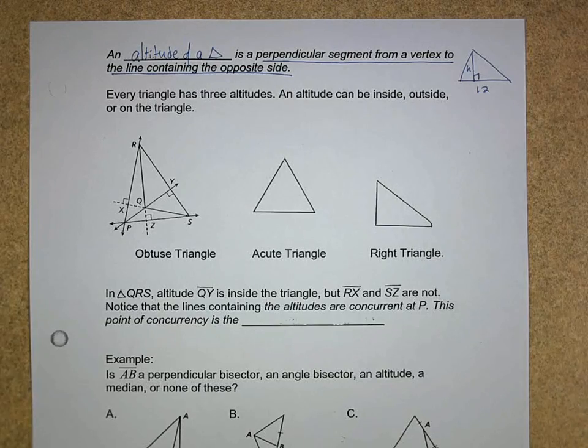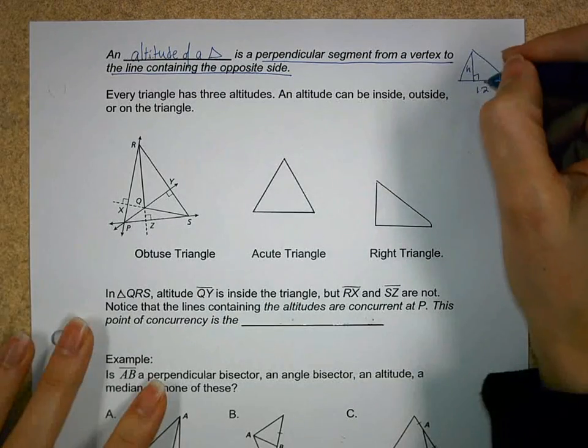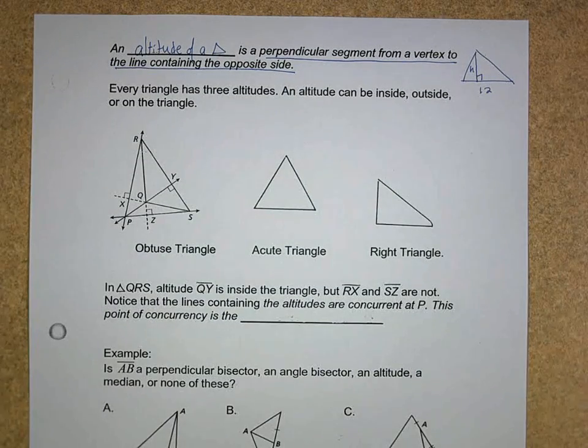But that means any side can be a base of a triangle, if you remember way back when, and then anything could be the height. So altitudes are really important for us to draw. Now altitudes can be really confusing. They can be drawn inside, outside, or on the triangle as before.